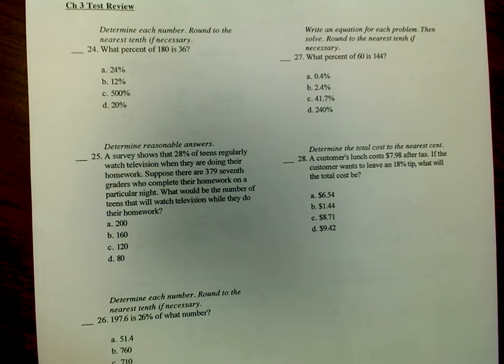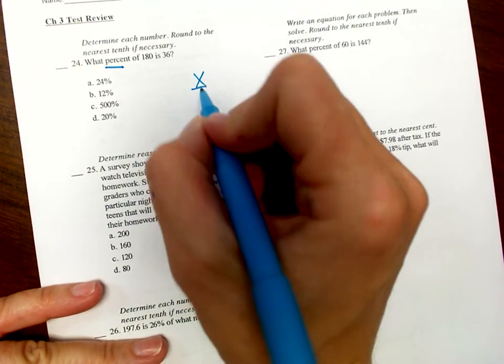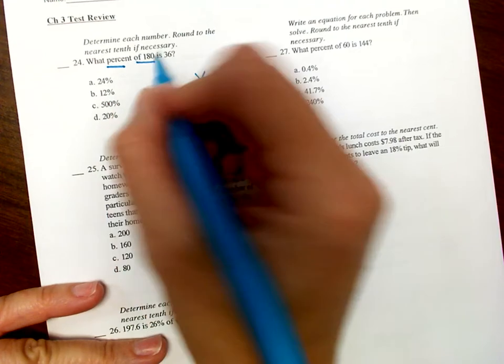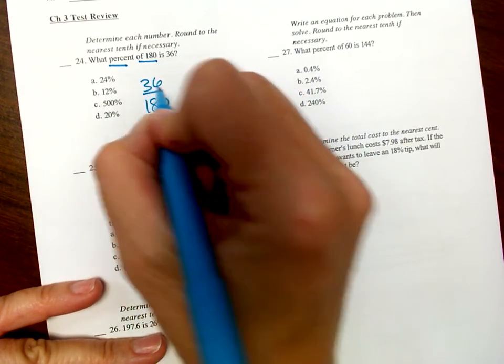Number 24. Determine each number. Round to the nearest tenth if necessary. What percent of 180 is 36?